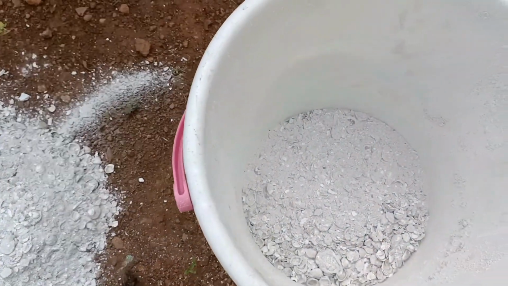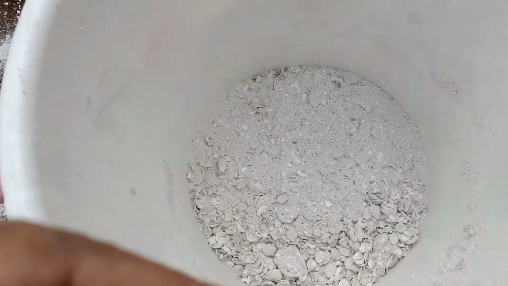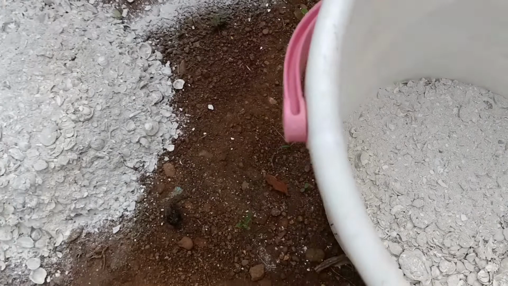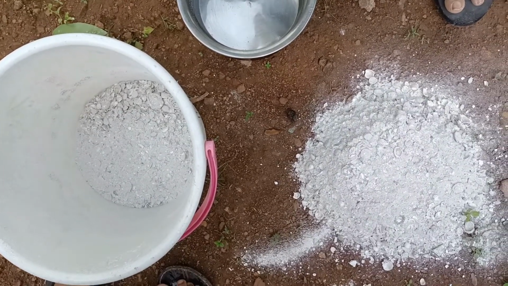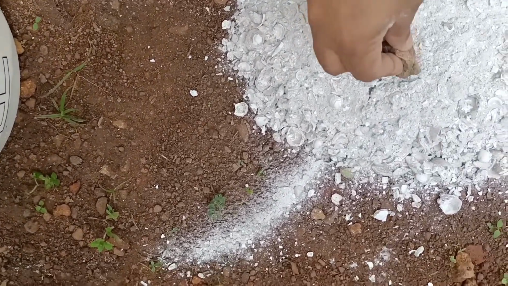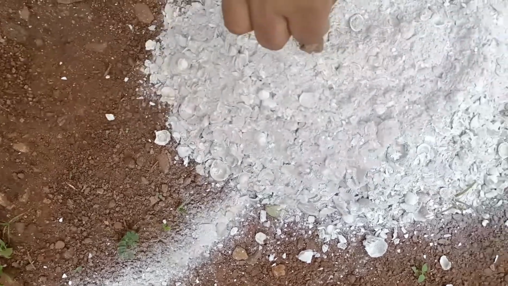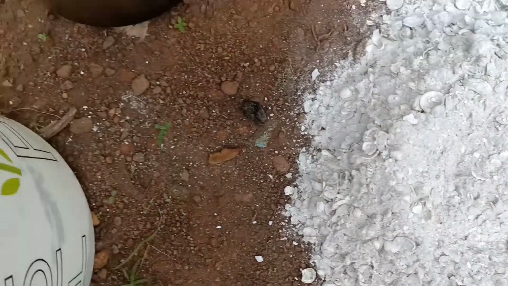I have also taken some quicklime in the bucket. I am going to add more water into the bucket. So let's see. Okay, I'm going to add some water here.